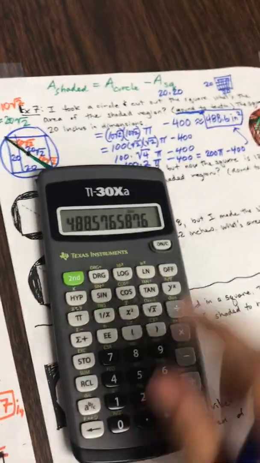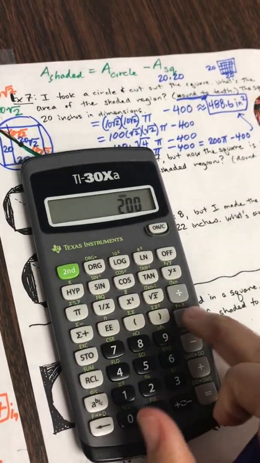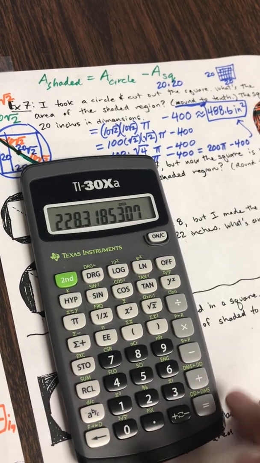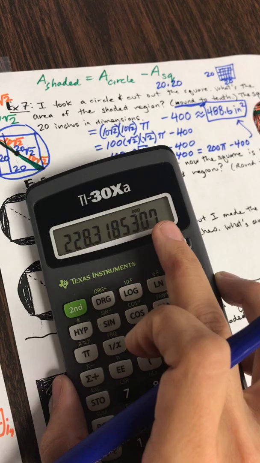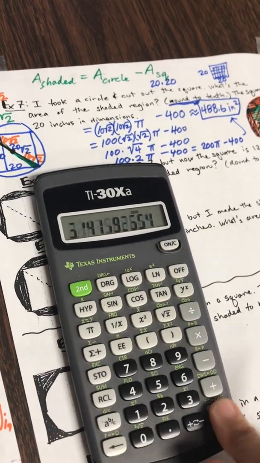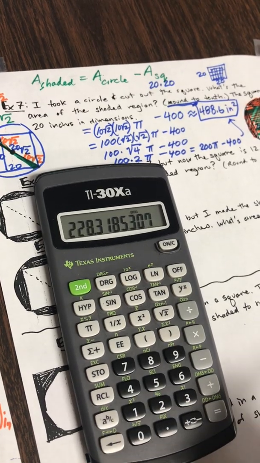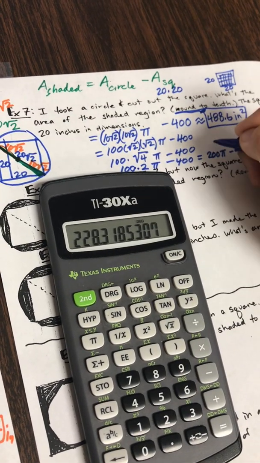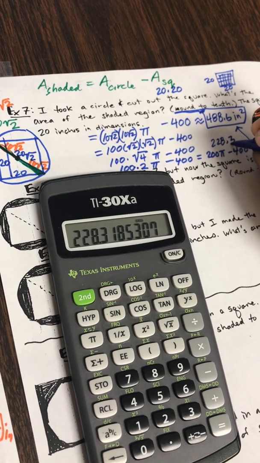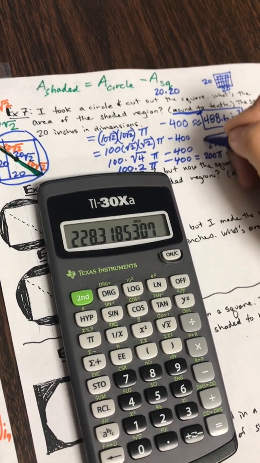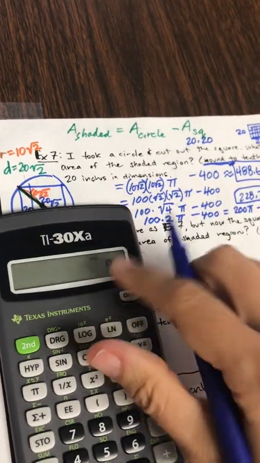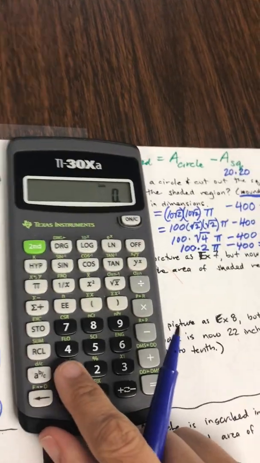Okay, so let's try that just to double check our answer. 200 times pi minus 400. Oops, got a different answer. Let me do this again. 200 times pi minus 400. Okay, so I'm going to write that down. Maybe I made a mistake earlier. One of these is probably my answer. I've got to figure out which one. So let's figure out. Maybe I typed all that in incorrectly. Let's try it again.